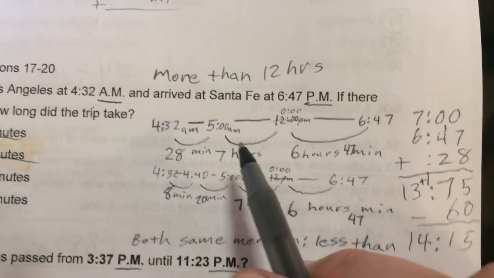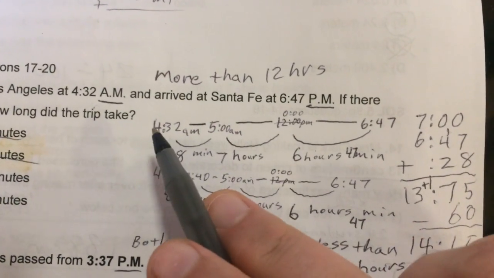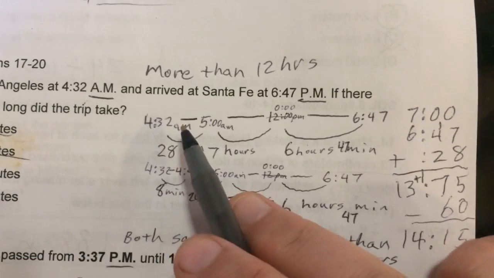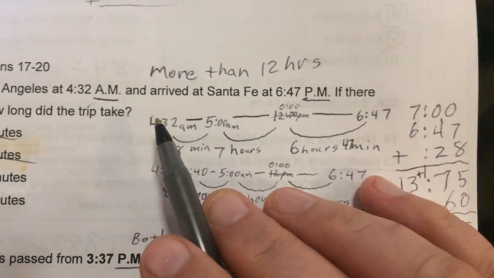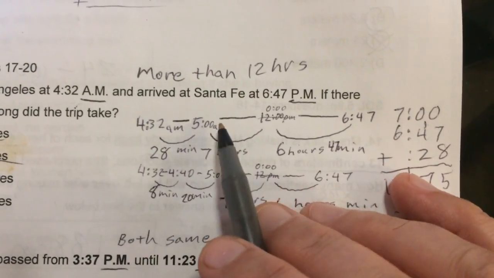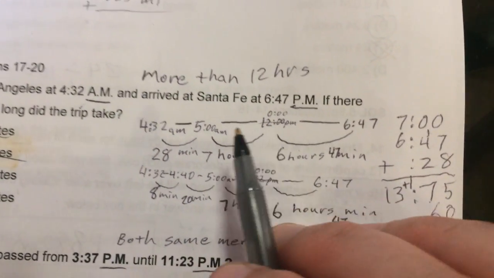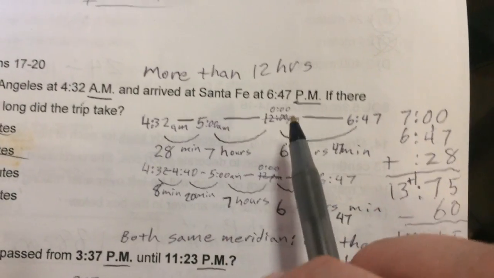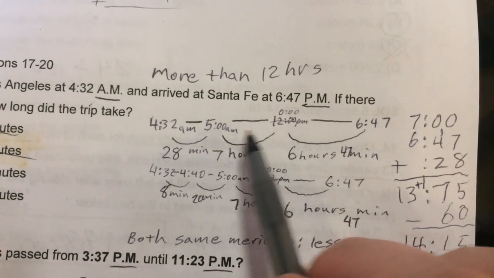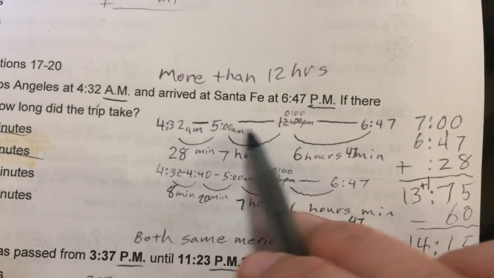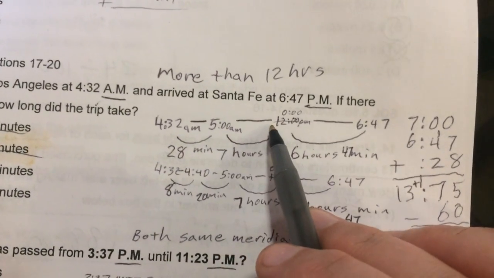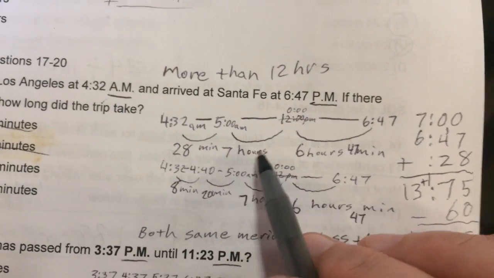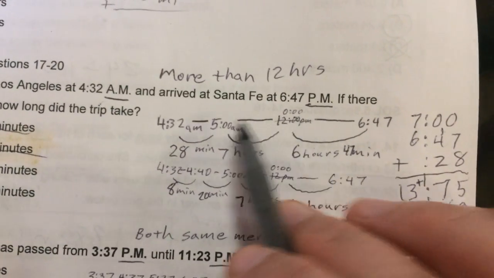Now some people will take 12 o'clock and they'll subtract 4:32. Now you could do that. The recommended way is to do a benchmark like this of some kind. I could do 4:32 to 5 o'clock to 6 o'clock, 7 o'clock, 8 o'clock, 9 o'clock, 10 o'clock, 11 o'clock. I could write them all out. Or I could remember that it's from 12 to 5. Now I could do that kind of simple subtraction. What's 12 minus 5? That's 7 hours. So I would write 7 hours right here, because that's an easy subtraction.